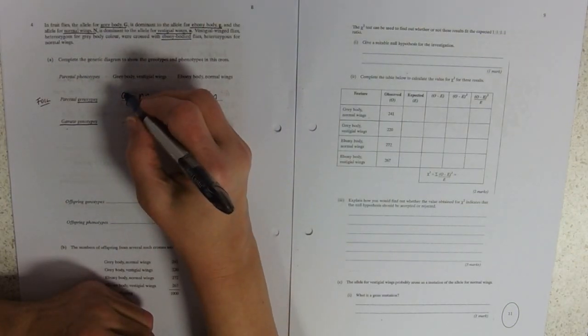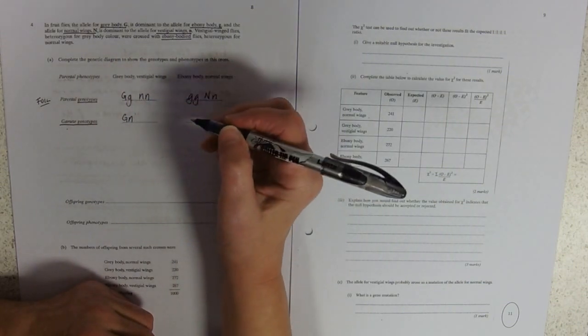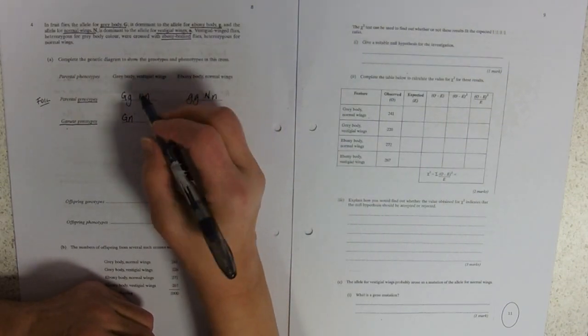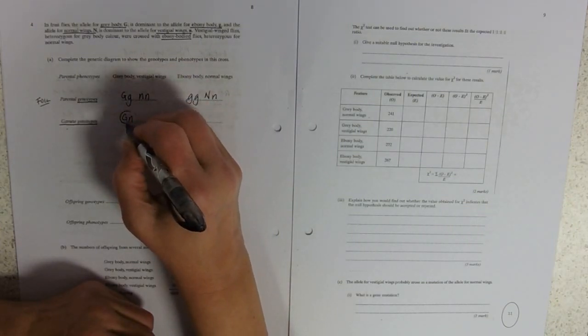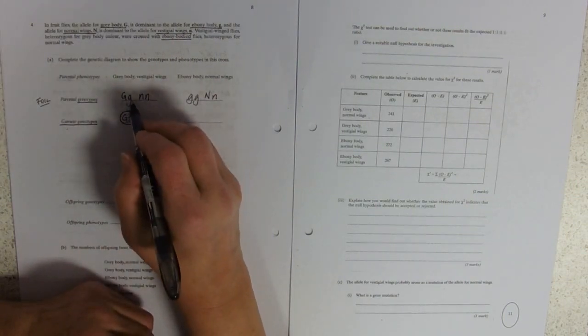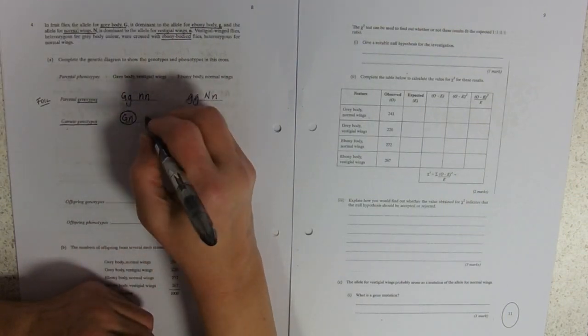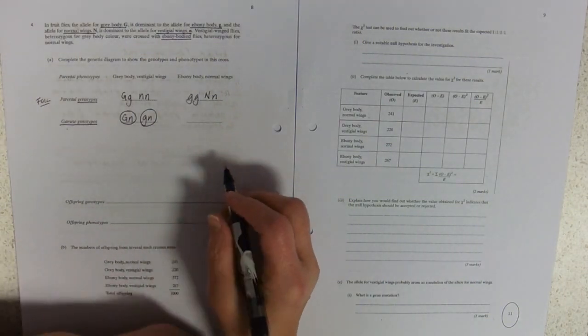First, big G, little n. Outside, big G, little n, got one, don't need another. I'm going to put a circle around my gametes so I know that they're separated out nicely. Inside, little g, little n. Last, little g, little n, got one, don't need another.